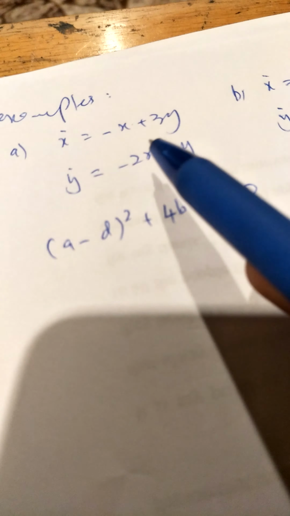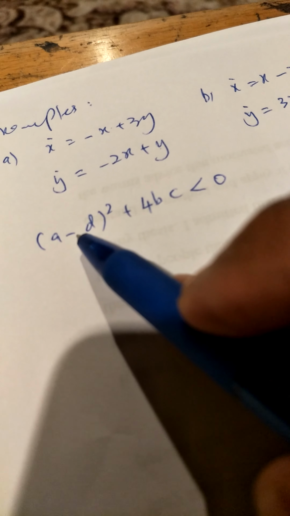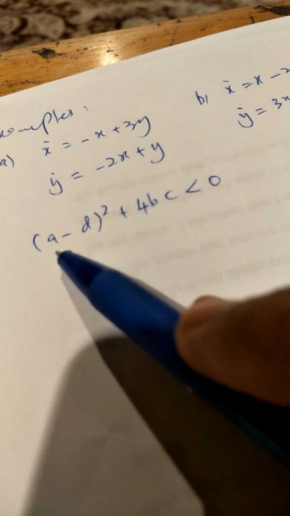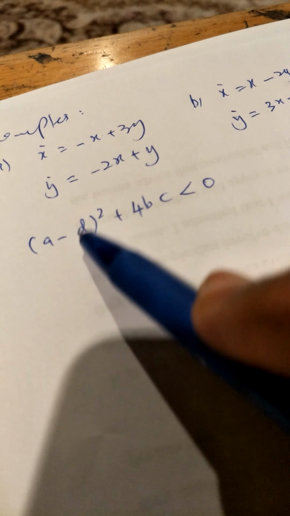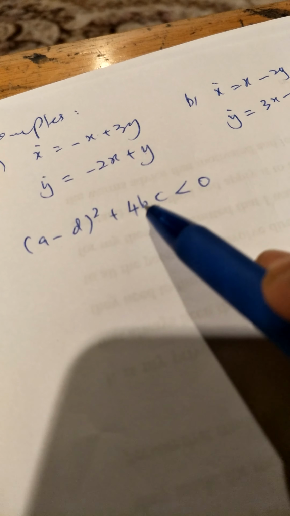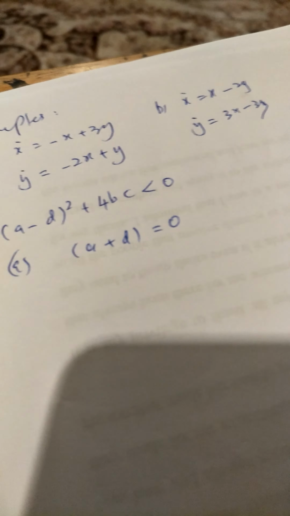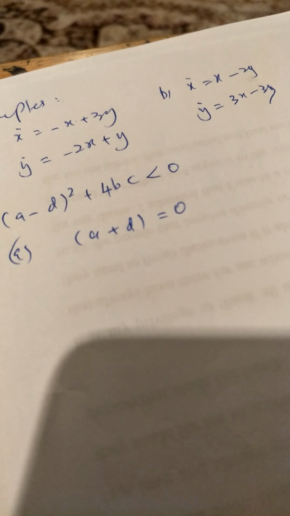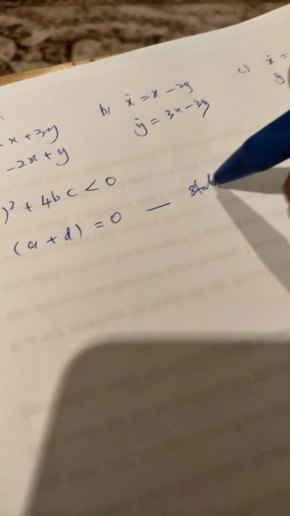You can check for example number 1, you have minus 1 minus 1, so minus 2 squared plus 4 times b times c, which is 12, so you get negative for this case, as well as example C. So for A, we have a plus d is 0, so we have a stable zero point.